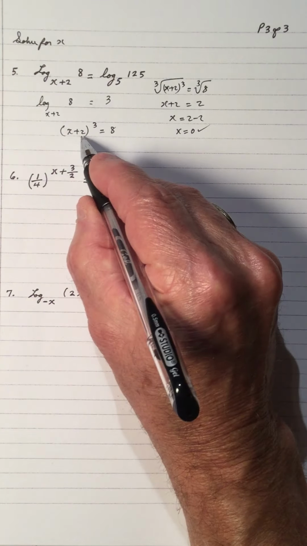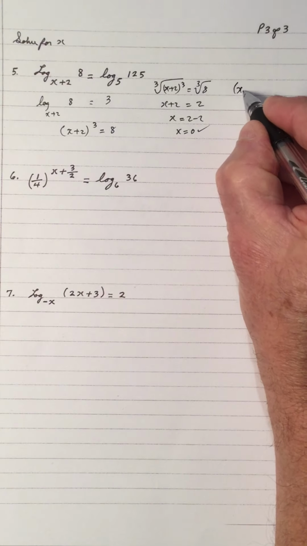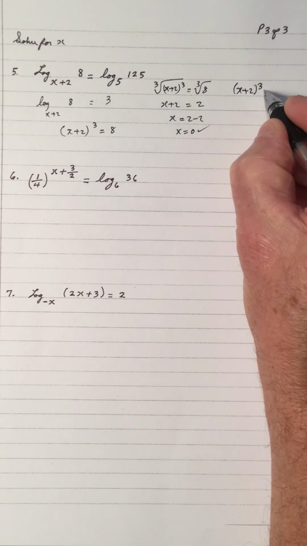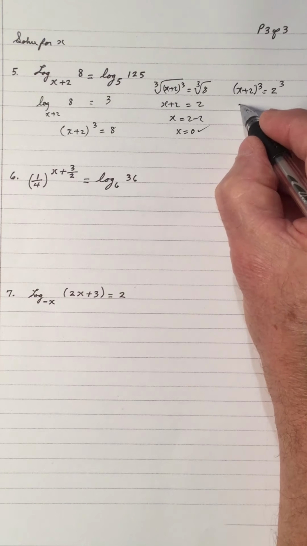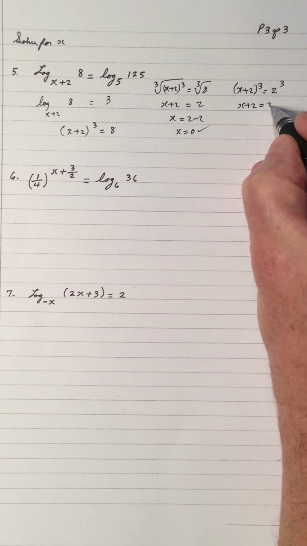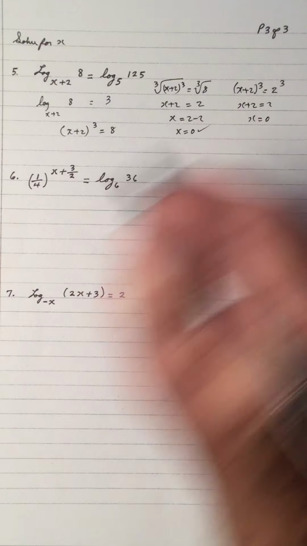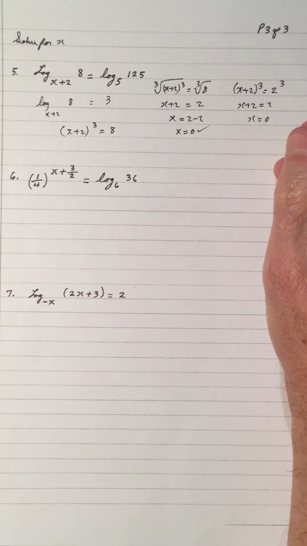And another way to handle this would be to say x plus 2 cubed, and 8 is 2 cubed. Both of them are cubes, so therefore x plus 2 equals 2, and x is going to equal 0 also. So two ways to handle it.